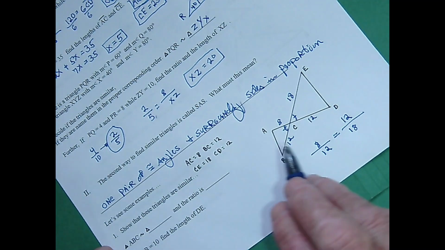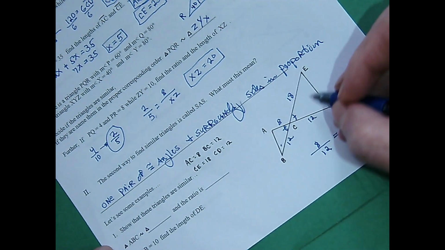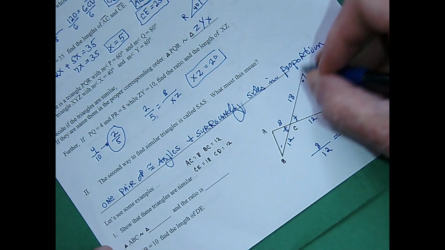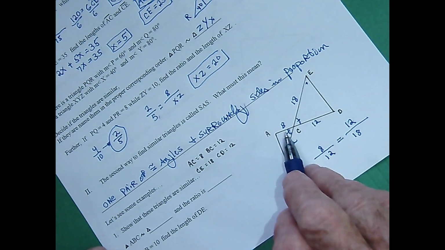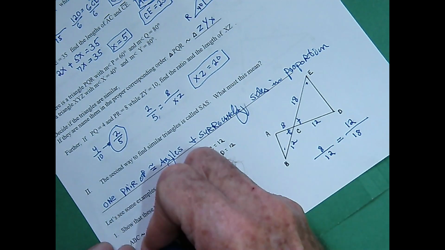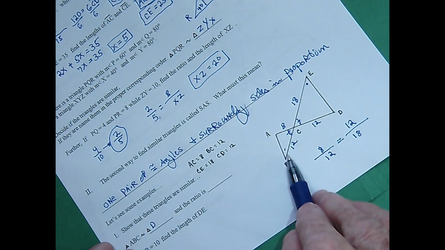I want to get this right. I know that opposite that side of length 8 is angle B, and opposite the smaller side 12 is angle E. Angle B is going to match with angle E. Therefore, angle C and A would have matched with angle D. I'm going to start with a D right there. And B, I reason, matches with angle E.